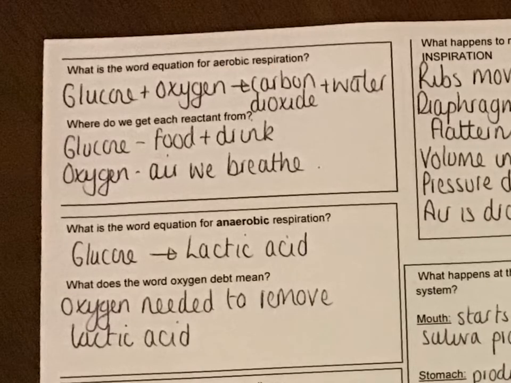So what we need for aerobic respiration, we need glucose and we need oxygen. And they are converted to, so we put the arrow forward to, it's converted to or broken down to carbon dioxide and water. And we also produce energy.